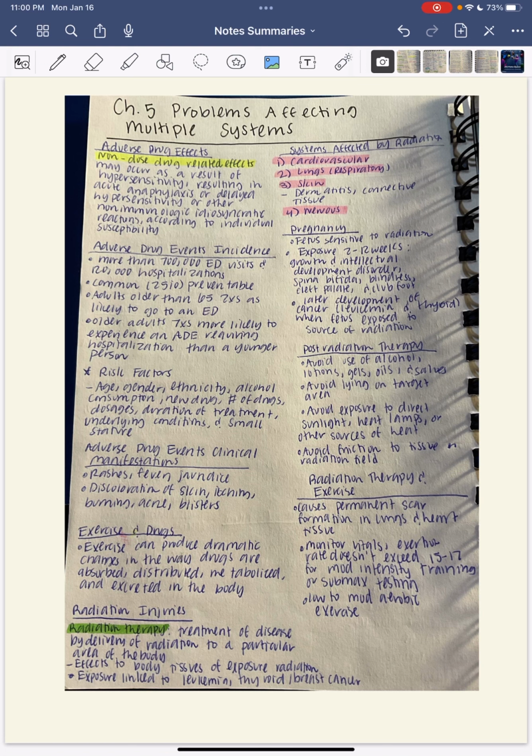Adults older than 65 are 2 times as likely to go to the emergency department. Older adults are 7 times more likely to experience an ADE requiring hospitalization than a younger person. Risk factors include age, gender, ethnicity, alcohol consumption, new drugs, number of drugs, dosages, duration of treatments, underlying conditions, and small stature. Clinical manifestations include rashes, fever, jaundice, discoloration of skin, itching, burning, acne, and blisters. For exercise and drugs, exercise can cause dramatic changes in the way that drugs are absorbed, distributed, metabolized, and excreted in the body.